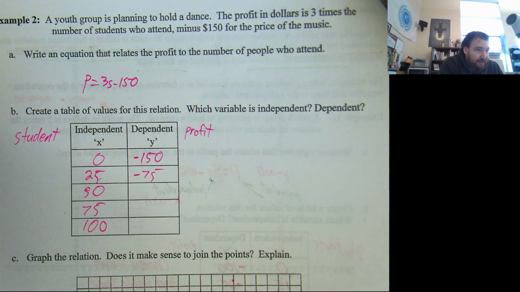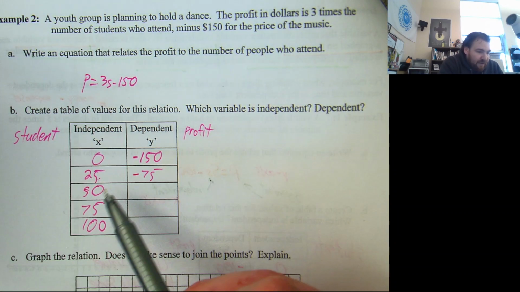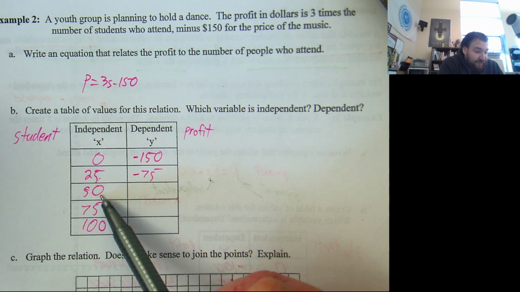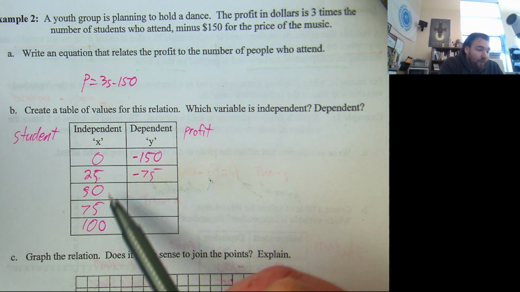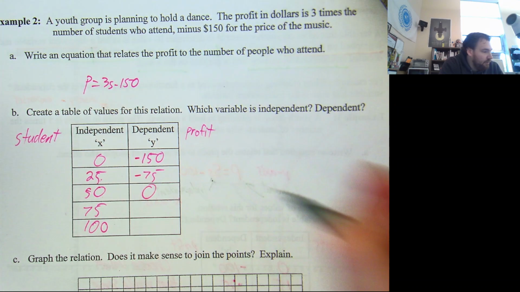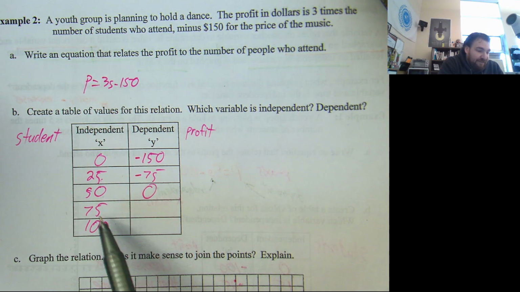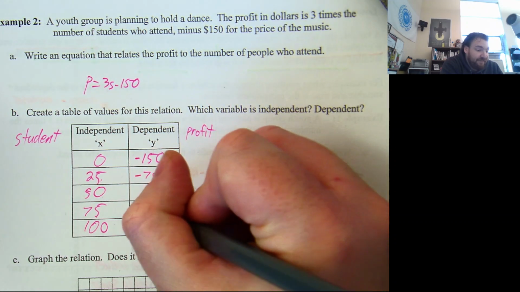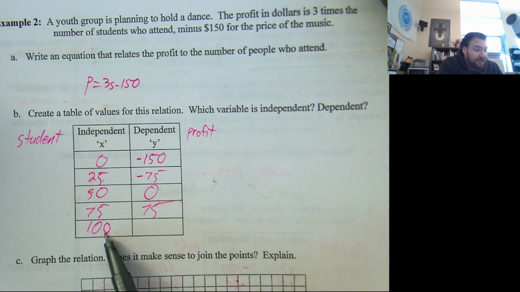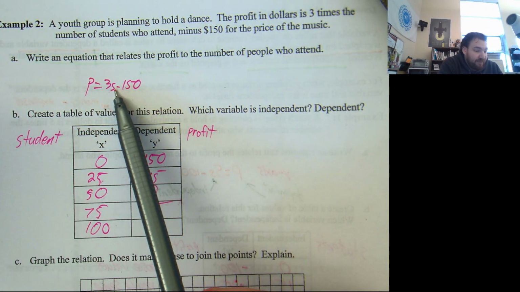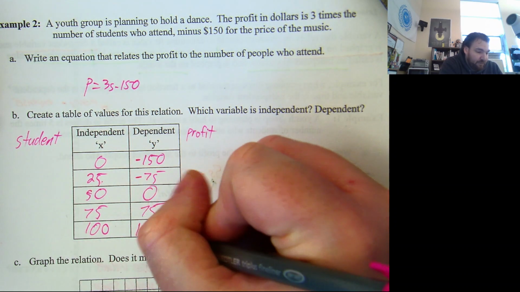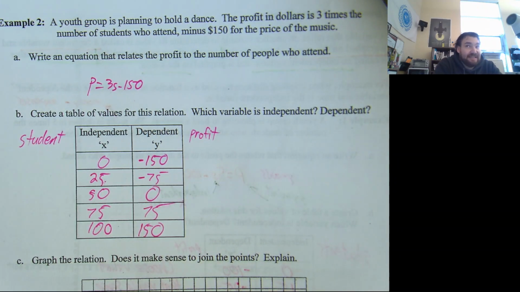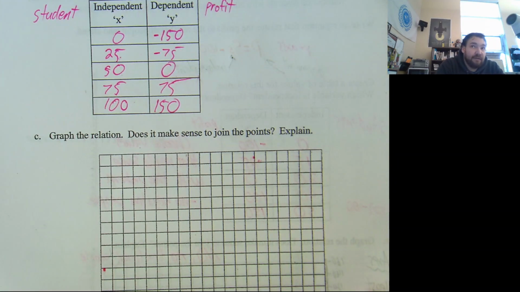And if you need a calculator for that, that's fine. 3 times 50 is 150. 150 minus 150 is 0. 75 times 3 is, sorry, 225, thank you. And then 225 minus 150 is 75. And 100 is 3 times 100 is 300, minus 150 is 150. So that's the data that I need to now fit on this.